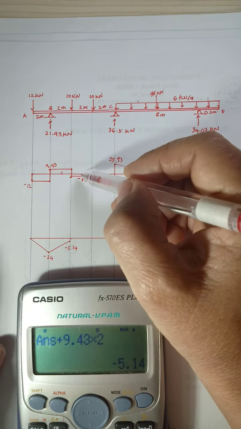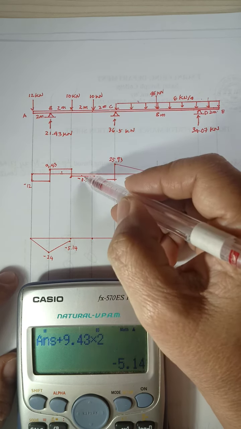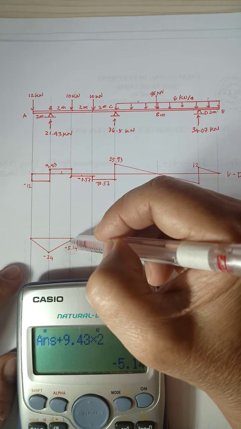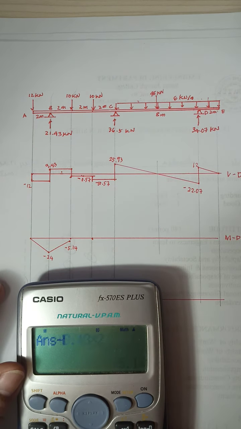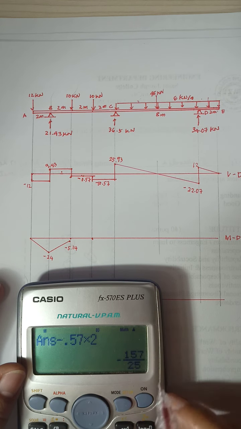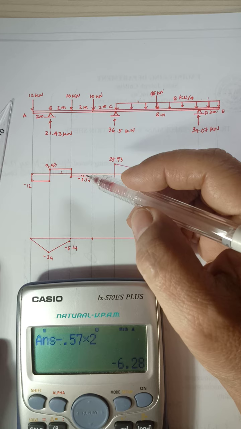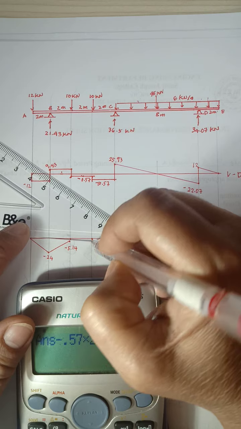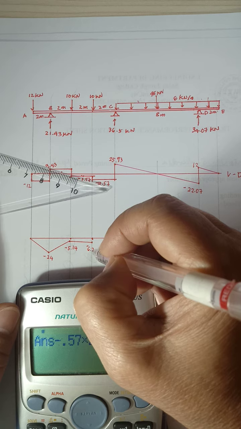Okay. Now, for this area, when you solve for the moment, the summation of the areas to the left of this section, you have already solved for this one. So you also have this area, and that area is negative. So minus 0.57 times 2 equals, so you will have 6.28. Okay, so negative again. So you are down here. So that is negative 6.28.